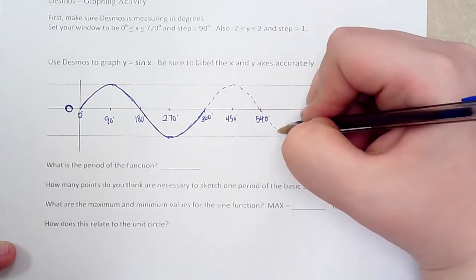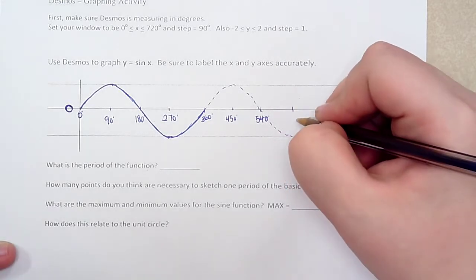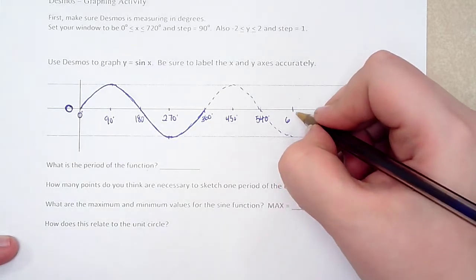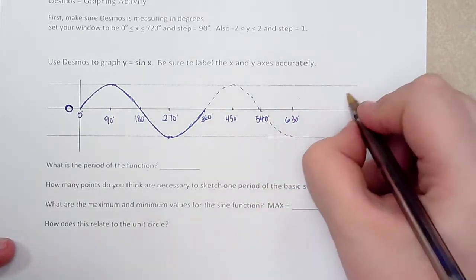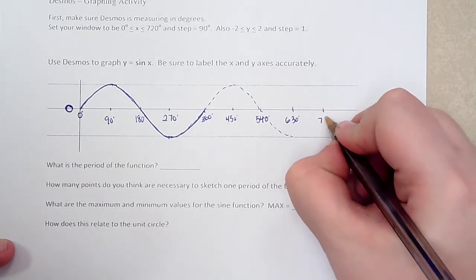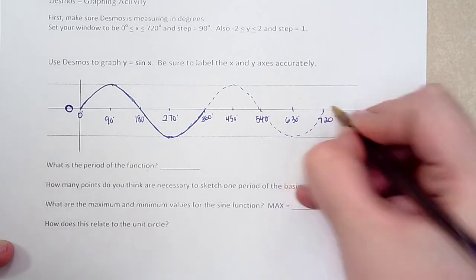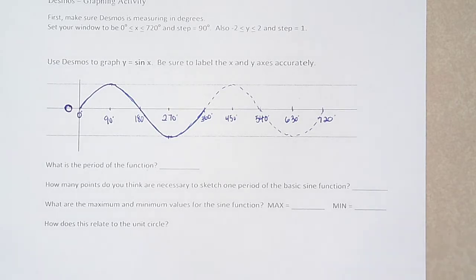Keep going down here, we hit 630 degrees. Sorry, just trying to read my notes. And then at 720, we end up back on that axis. So you'll notice that full loops happen every 360 degrees.